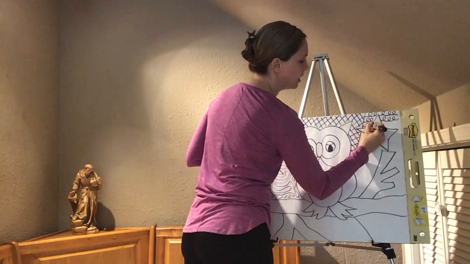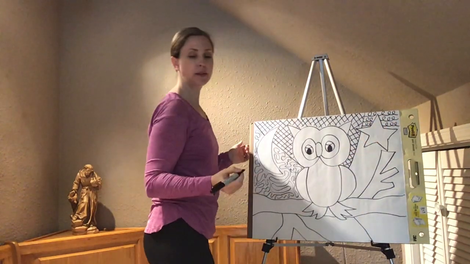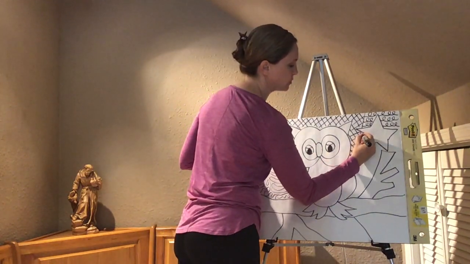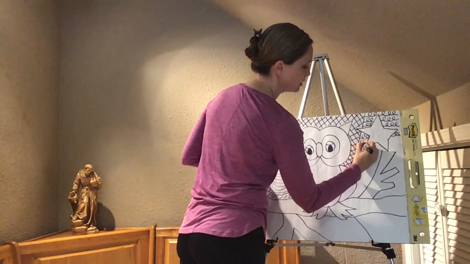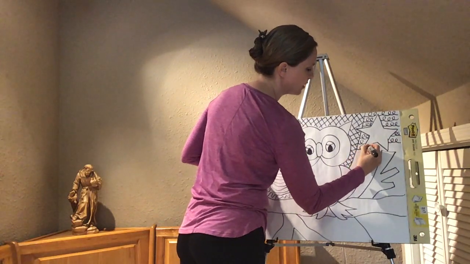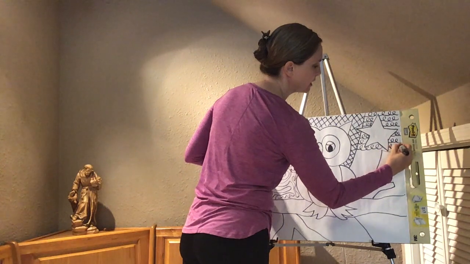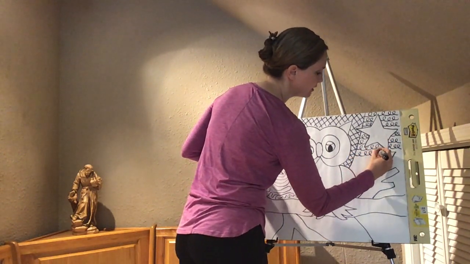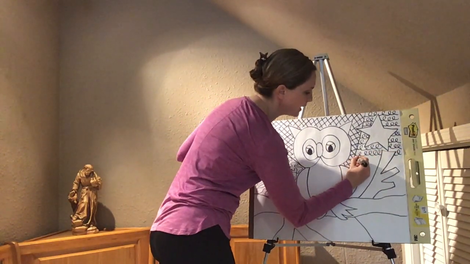You are doing this all with Sharpie. The only part we did with pencil was the owl and separating the background, creating the background. Okay. All the way across, pick up my pen. I got down to my branch. Now I had to pick up my pen again when I hit my branch.